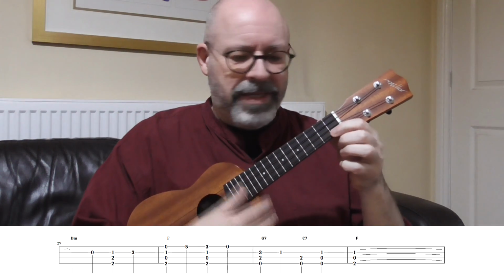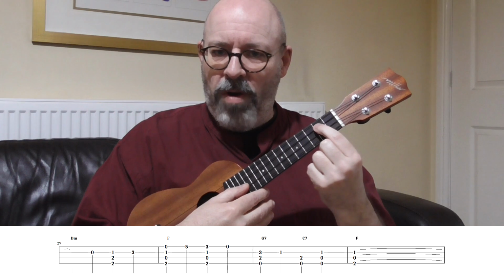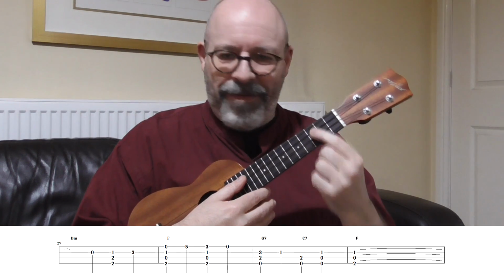Here's a tough one. How do we play a C7 and this one note of D on the 2nd fret of the C string?